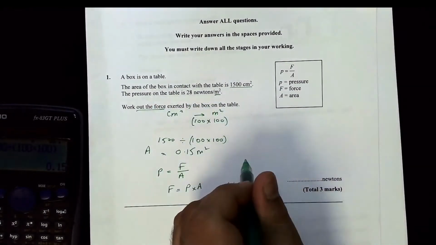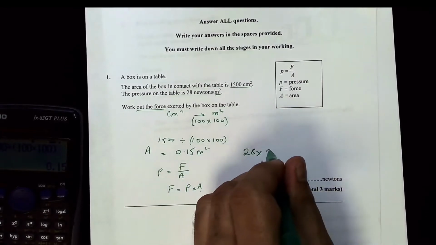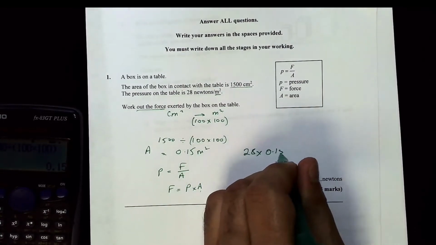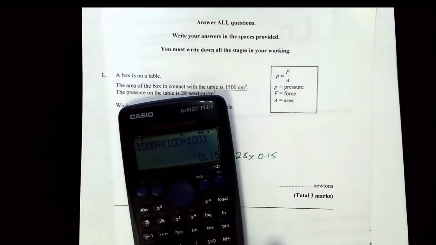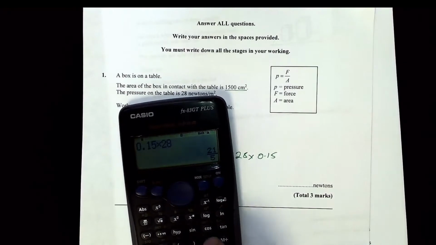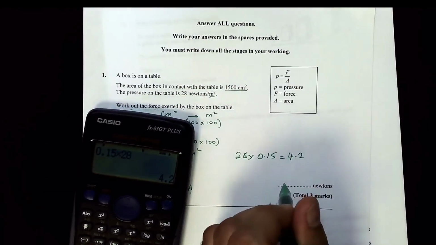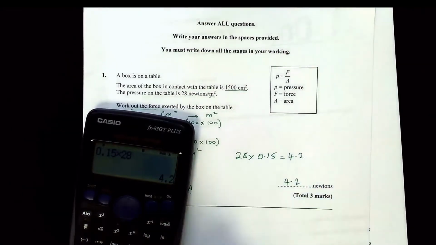Pressure is 28, so I'll carry on working out 28 times the area, 0.15, and again with my calculator, 0.15 times 28 gives me 4.2, and that's 4.2 newtons.